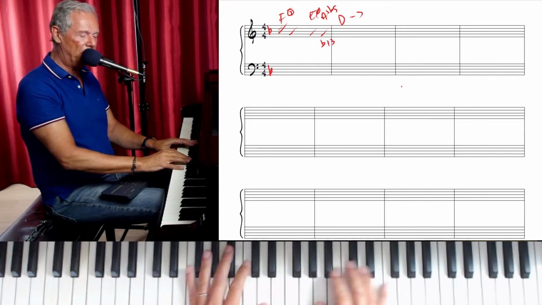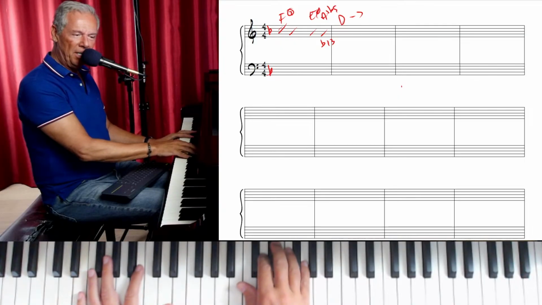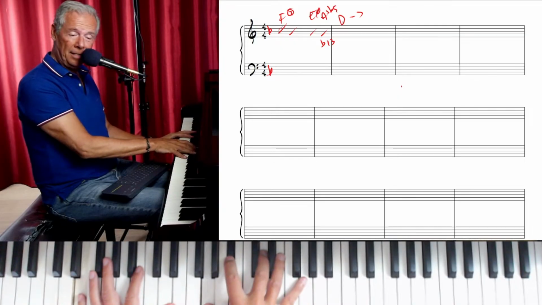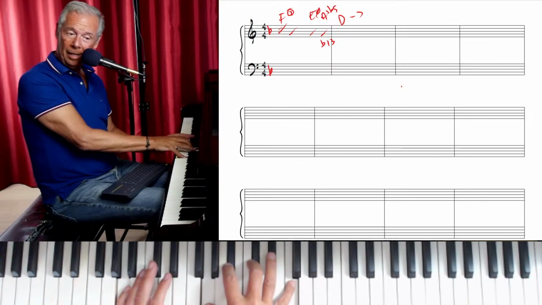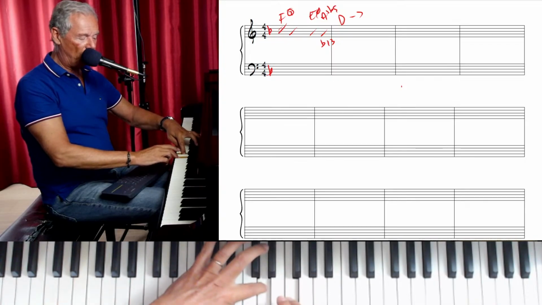So let's go to F major 7, to E half diminished 7th, or G minor over E. These 2 notes fall. One note goes up, the other one falls, like this.